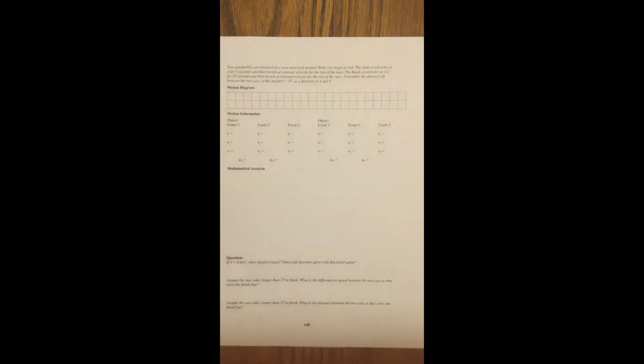This is problem 59 for Model 1, and this is actually a homework problem, so I'm not going to do all of it, but we are going to look together at the motion diagram for this problem. Two automobiles are involved in a race over level ground. Both cars begin at rest.